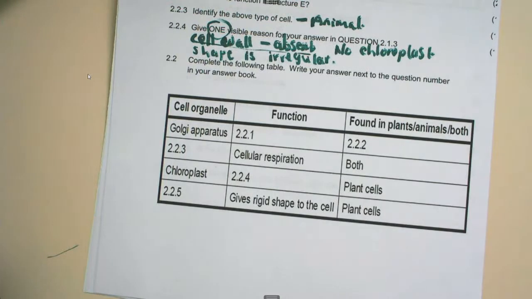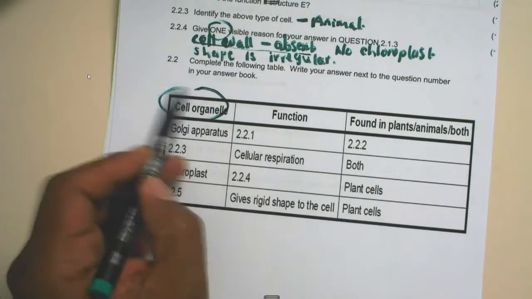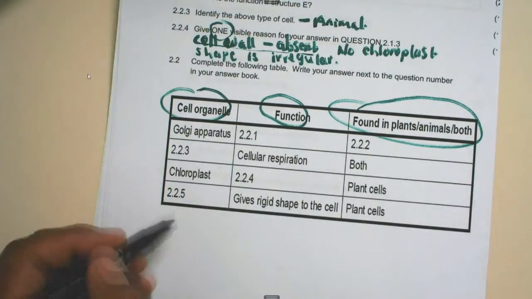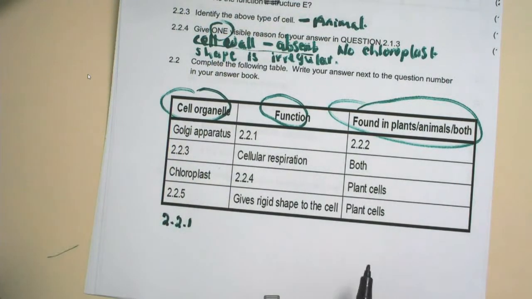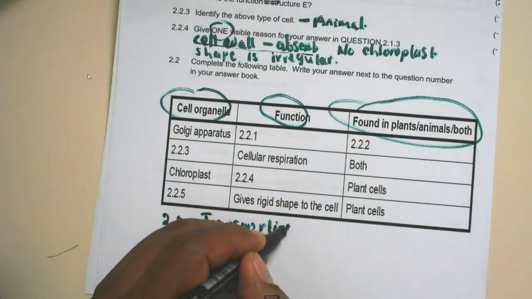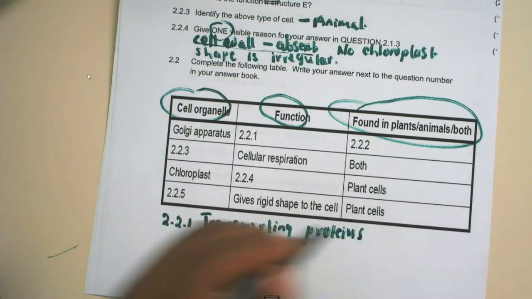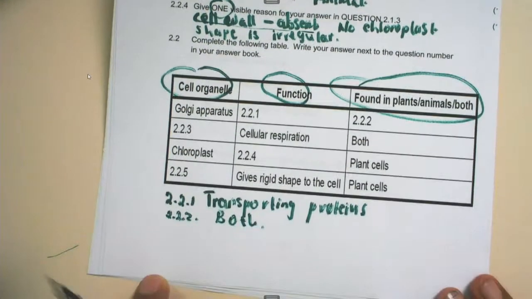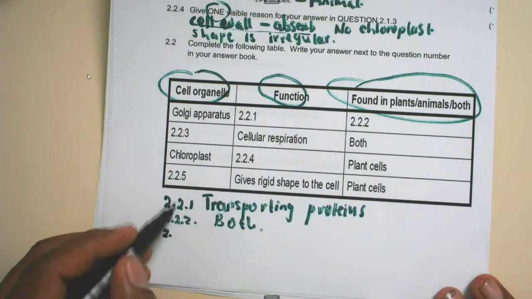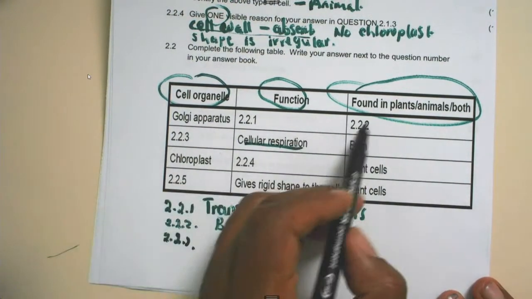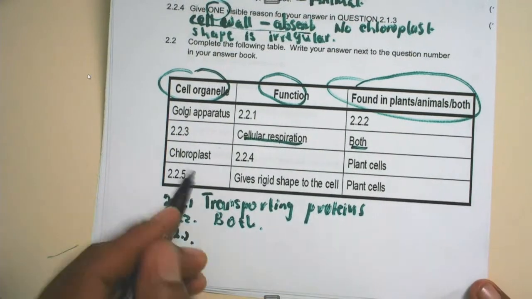Going to the next question there, complete the table, write your answer next to the question number in your answer book. Now we have an organelle of the cell, the function, and whether we find it in plant or animal cells or in both. So in question 2.2.1, we have Golgi apparatus, which is important in transporting proteins. And in question 2.2, we find them in both cells. In 2.3, we have to identify the cell organelle as we are given the function in cellular respiration, and we find it in both animal and plant cells. This is the mitochondrion.